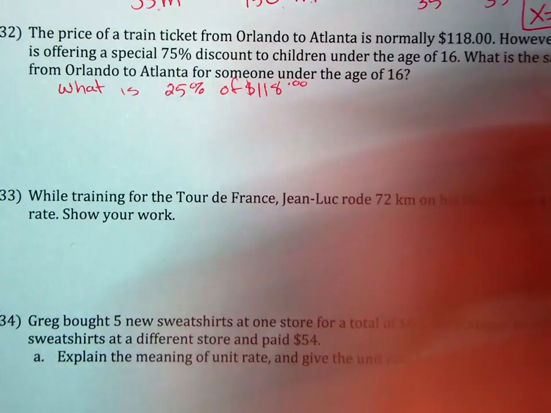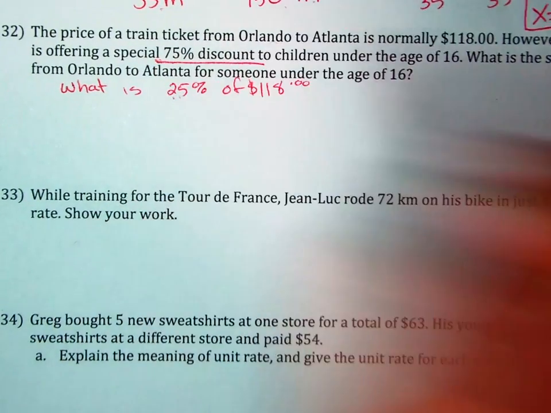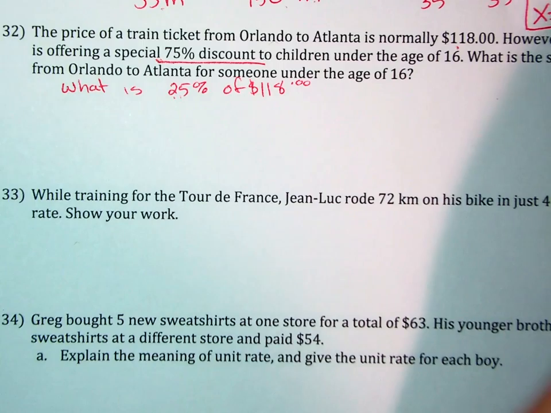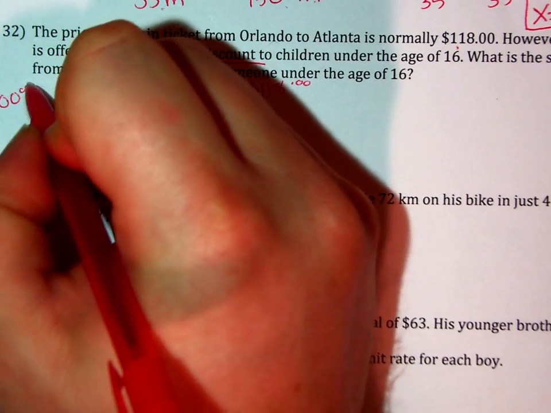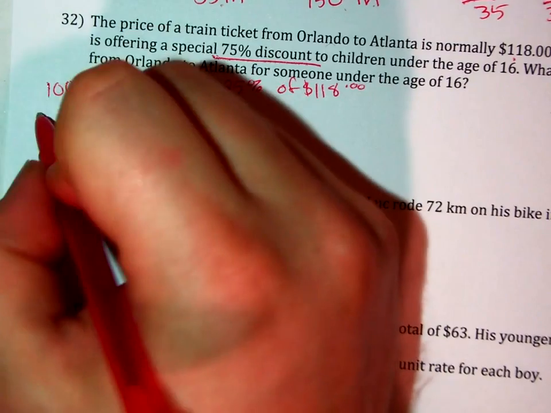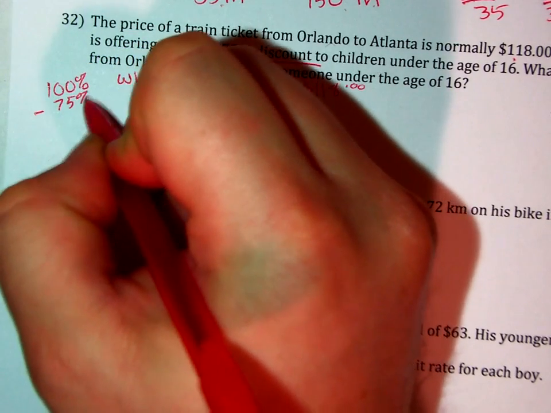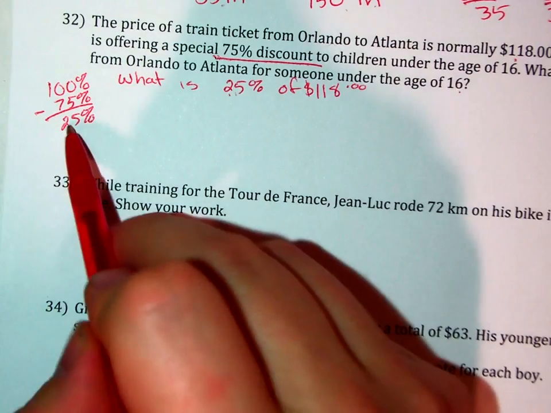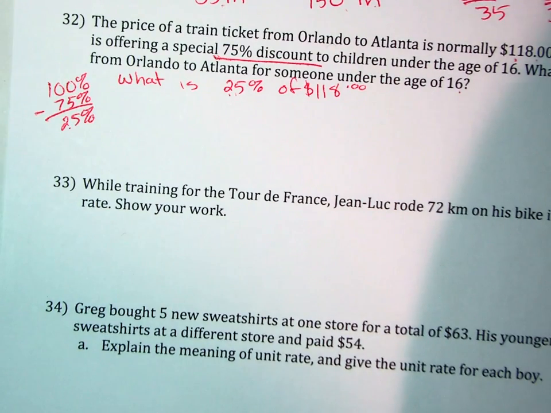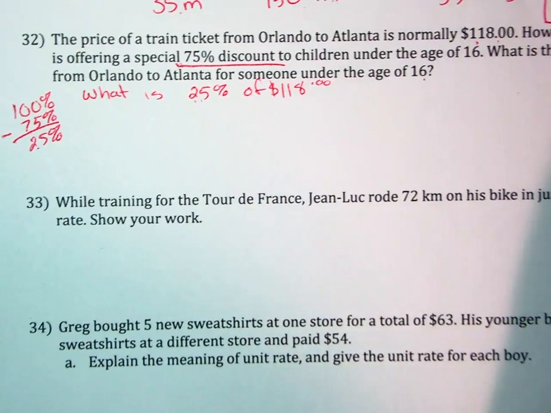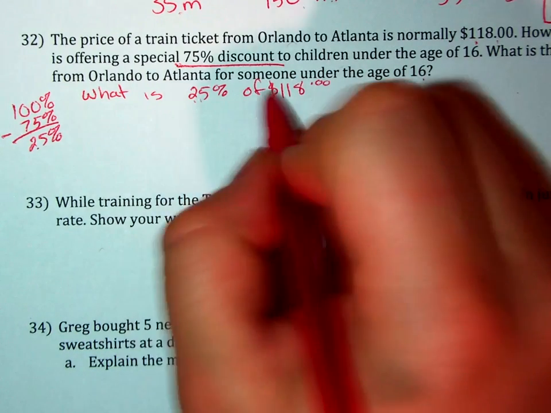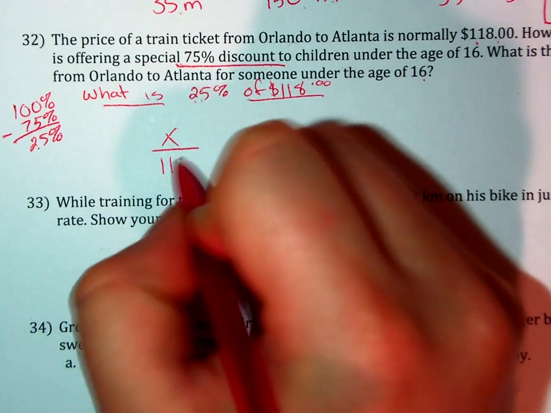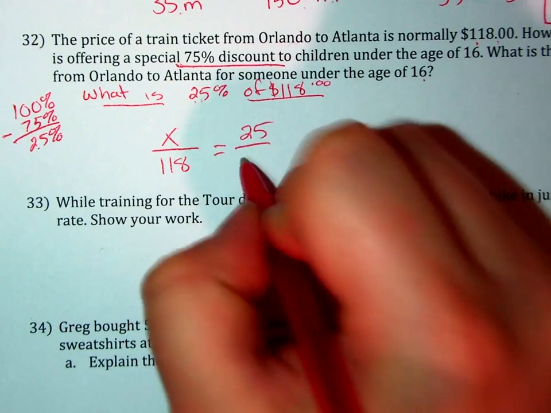And you'll remember that I'm looking for 25% because I have a 75% discount. 100% of $118 is $118. So 100% minus 75% would tell me that the price for a 16-year-old's ticket is going to be 25% of $118. So now I can start my what is proportion. I have an of statement. I'm looking for my what is. So my is x, of is 118 equals 25 over 100.